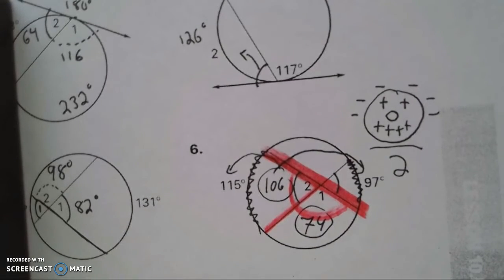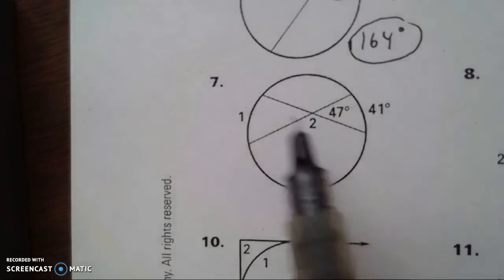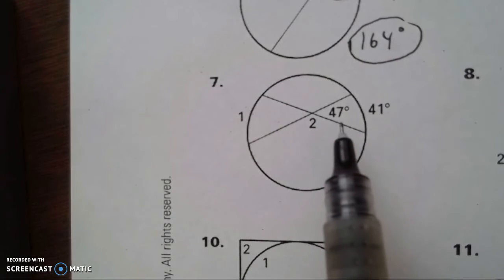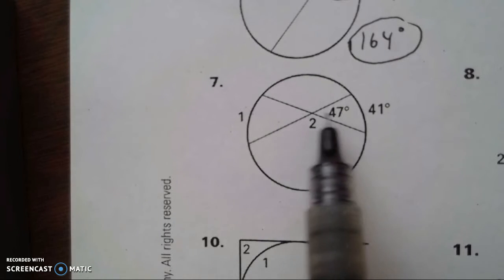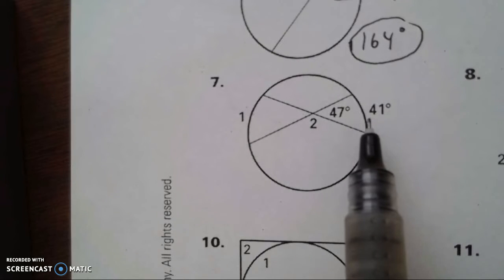Moving on to number 7, we'll take a little bit less time with this one because now we know that shortcut. Where is the angle located? In the middle somewhere? So we add and divide by 2. The problem is I'm told that this is a 47-degree angle and there's nothing to add here. I have a missing arc and a 41.